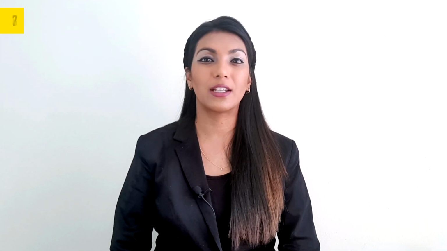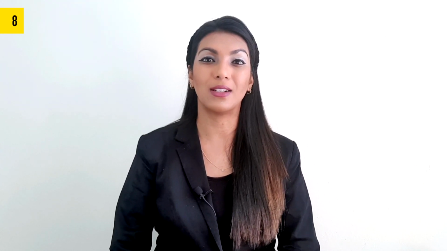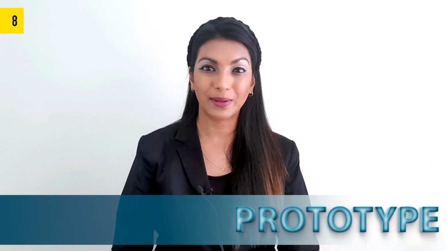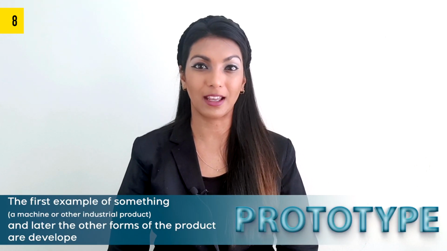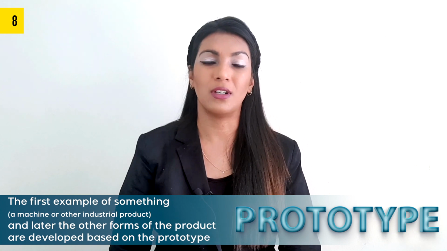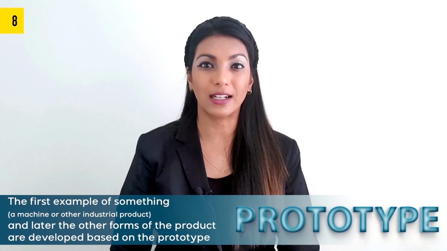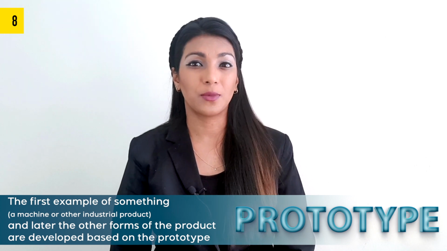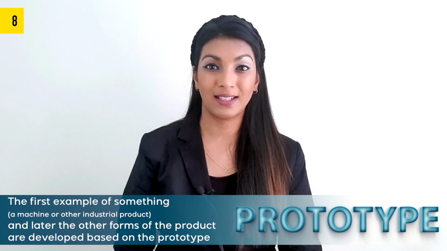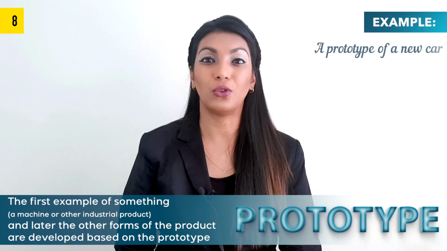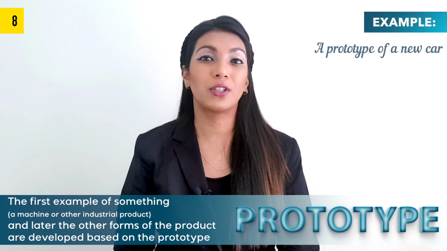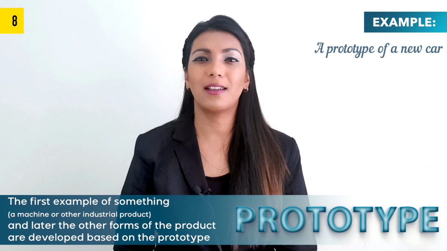Next, we have a word that is often used when talking about technology. This word is prototype. A prototype is the first example of something, such as a machine or another type of industrial product. And later, the other forms of the product are developed based on the prototype. Example, a prototype of a new car. You can also get prototypes of appliances, cell phones, and so on.